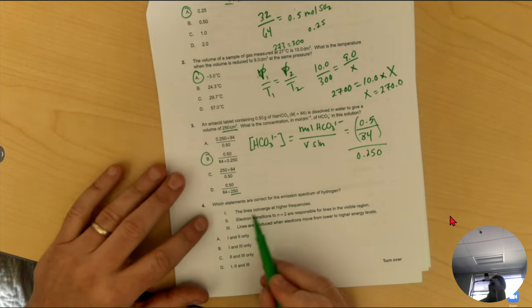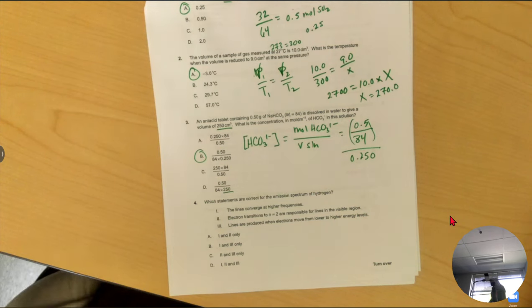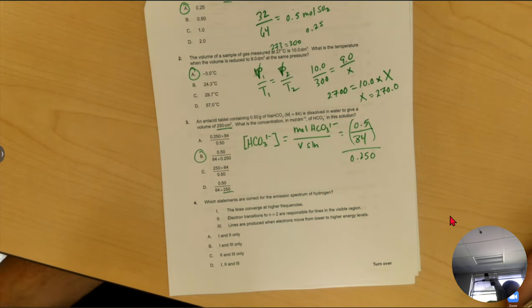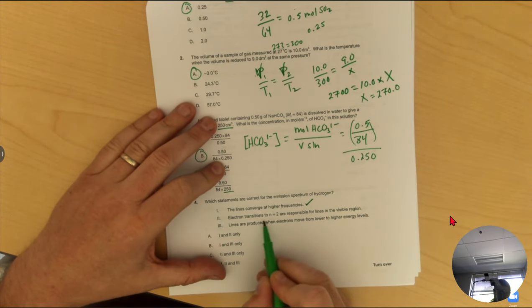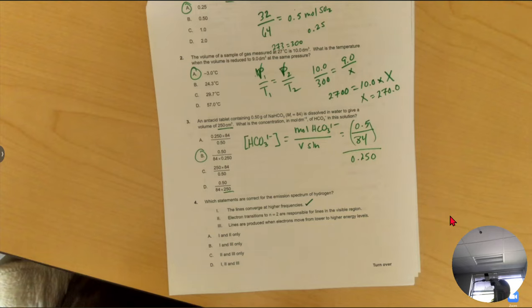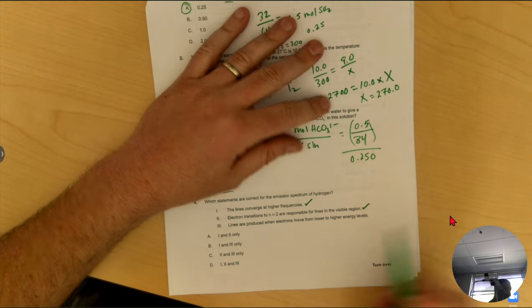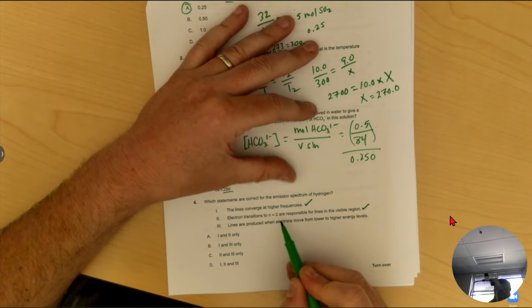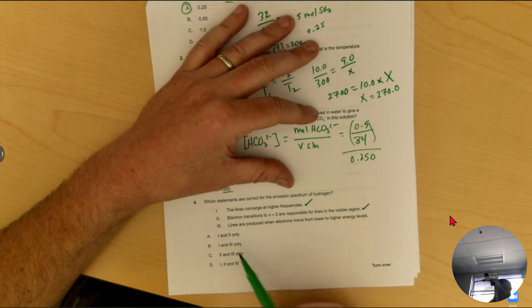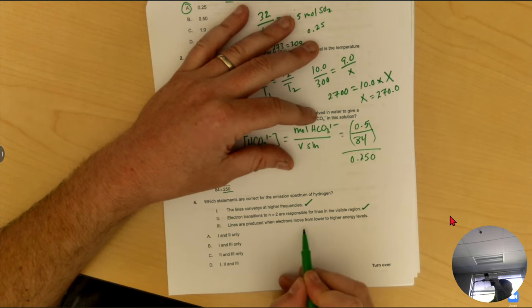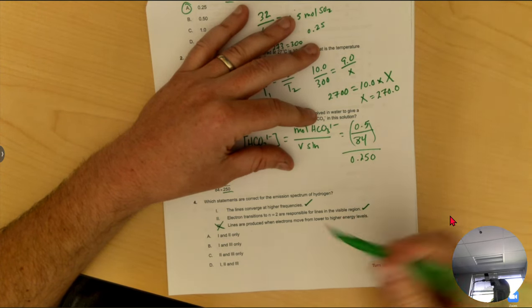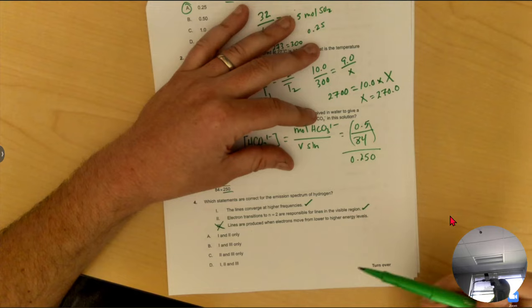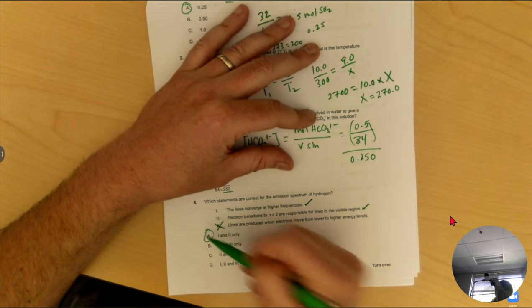All right, number 4, which statements are correct for the emission spectrum of hydrogen? Well, number 1 says the lines converge at higher frequency. Well, they converge at higher energy, and higher energy equals higher frequency, so yes. Electron transitions to n equals 2 are responsible for the lines in the visible region. Indeed, transitions to n equals 3 give us the infrared, and transitions to n equals 1 give us the ultraviolet. And lines are produced when electrons move from lower to higher. No, that represents the absorption of energy. The lines are produced when the electrons go from higher to lower. So choice 1 and 2 only. So the answer there is A.